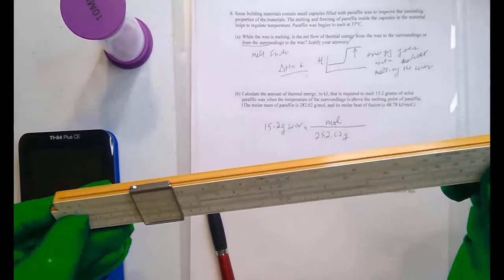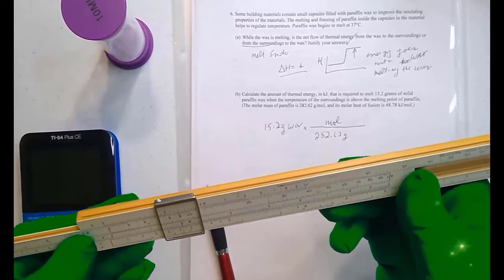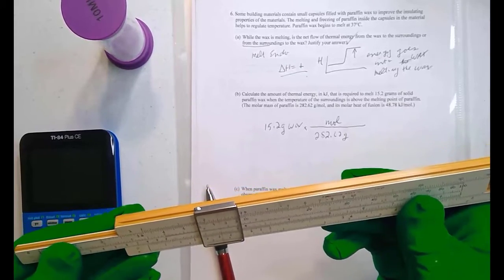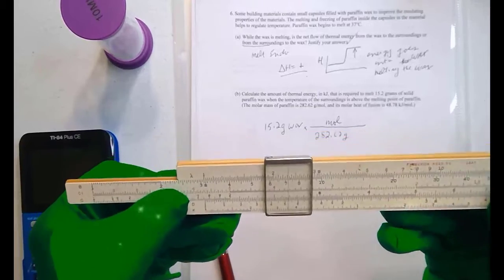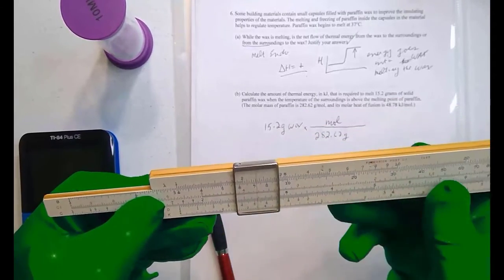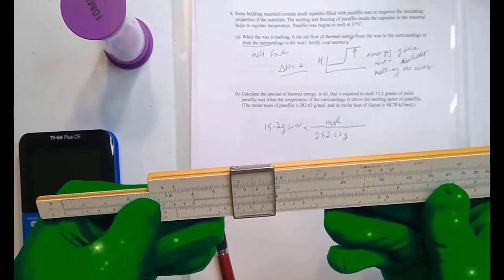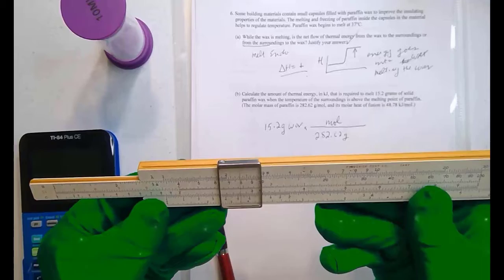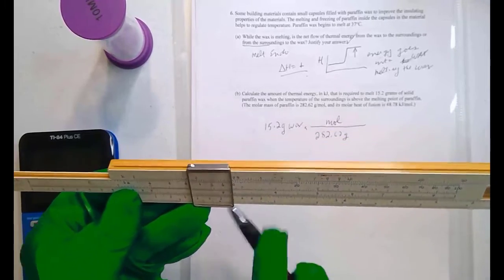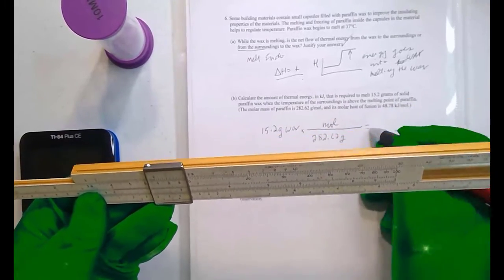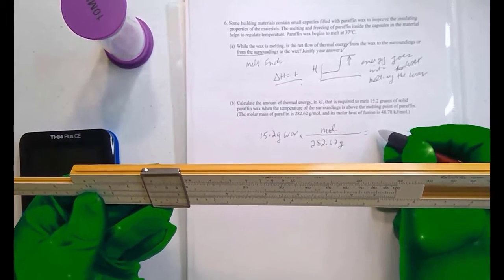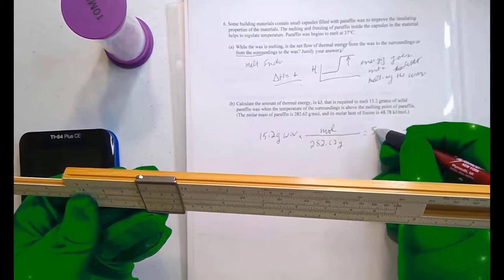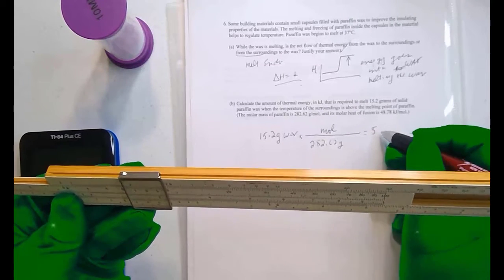And when you divide, you put the number we're dividing by, 282. My answer is going to be, my guess is in the area of, I only get 3 significant digits out of this, 5.42.